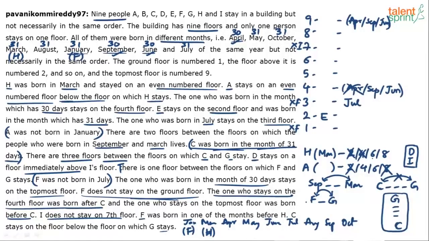I'll tell you how. Read this point again. The one who stays on 4th floor was born after C. And the one who stays on topmost floor was born before C. Okay, still there is an ambiguity. Hold. The 4th floor person was born after C. So June or September. So after C meaning if the 4th floor person is June, then C was in May. But if the 4th floor person is September, then C could be May or July or August.